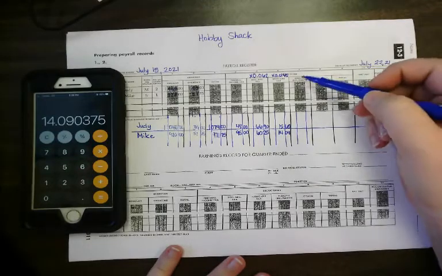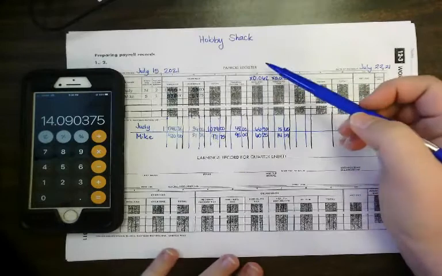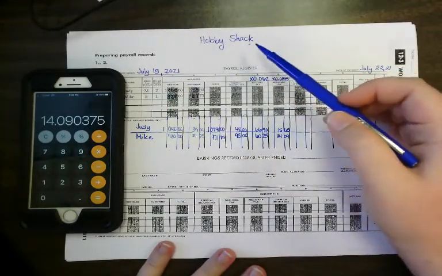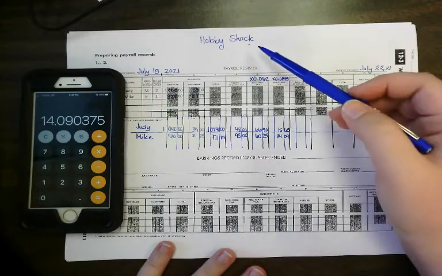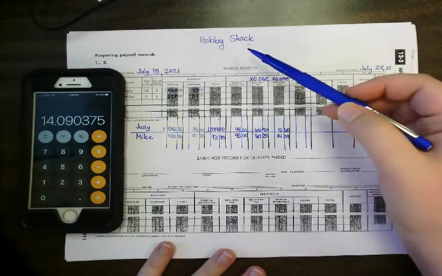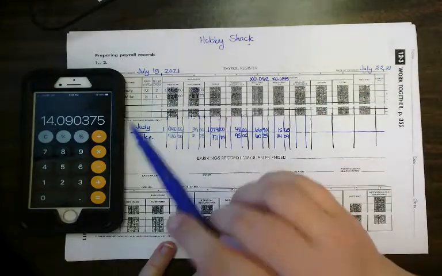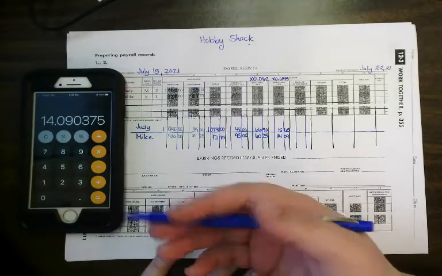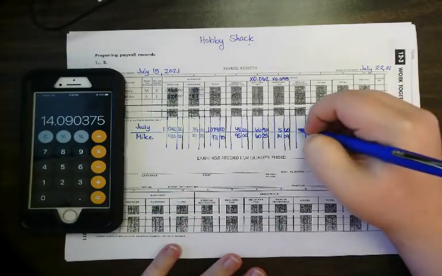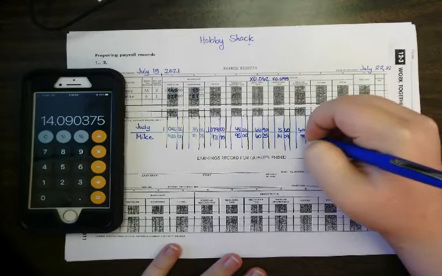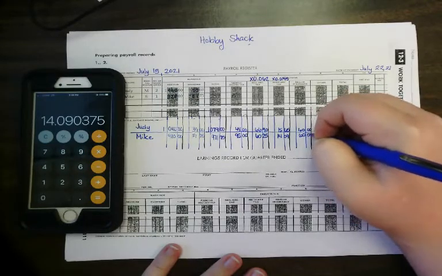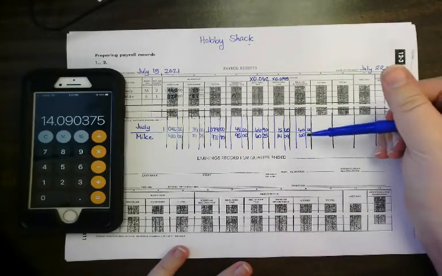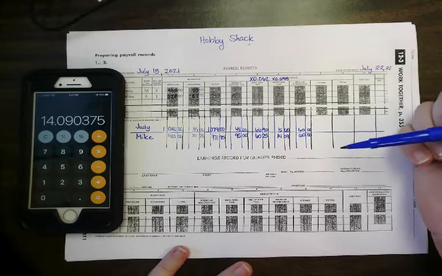Okay. Now, health insurance. Health insurance is usually provided by your employer, so they have a set deduction that they agree to take out of your paycheck. And sometimes this will depend on your marital status, and sometimes it won't. For the case of our calculations, Hobby Shack has agreed to take $60 out of everybody's paycheck, whether they are single or married. No matter how many children they have, they are taking $60 for their health insurance plan.